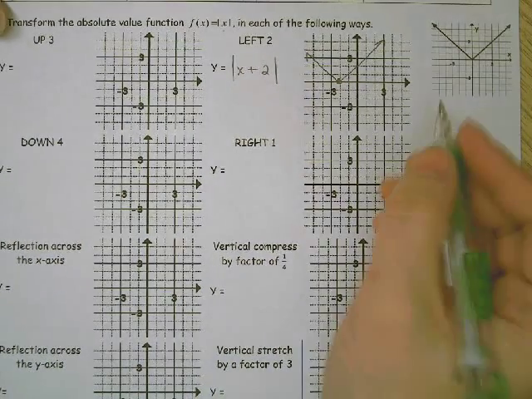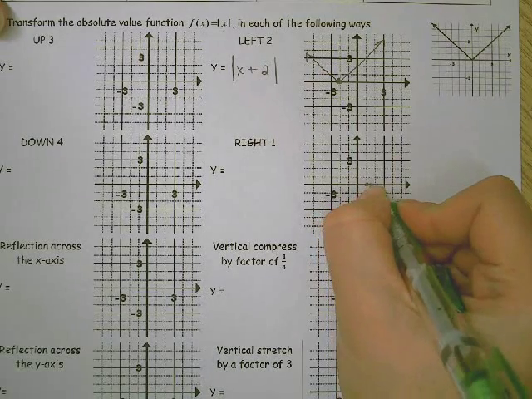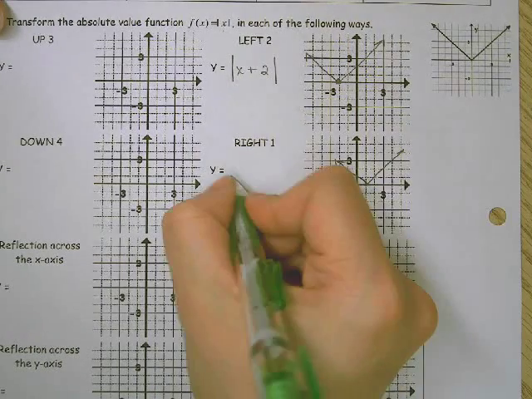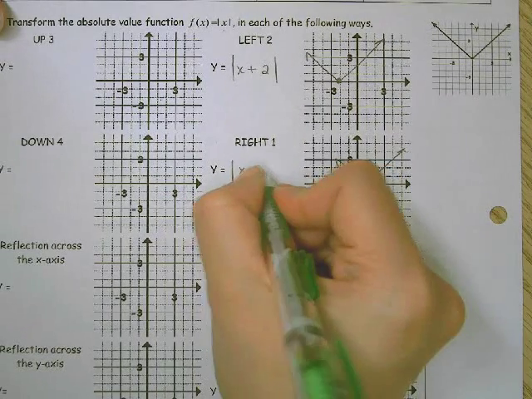So if I want to move it right 1, this is going to be x minus 1.